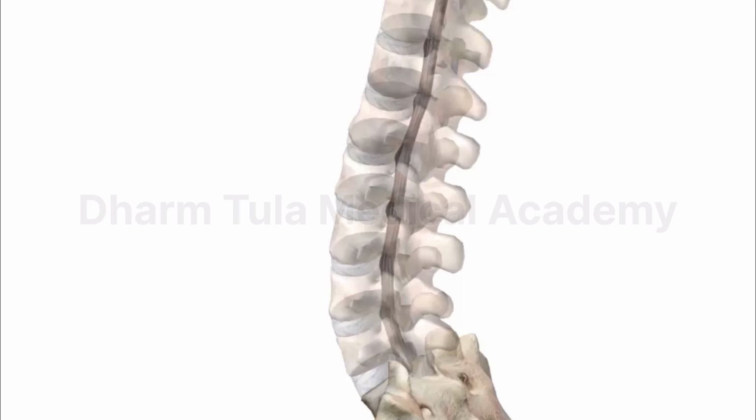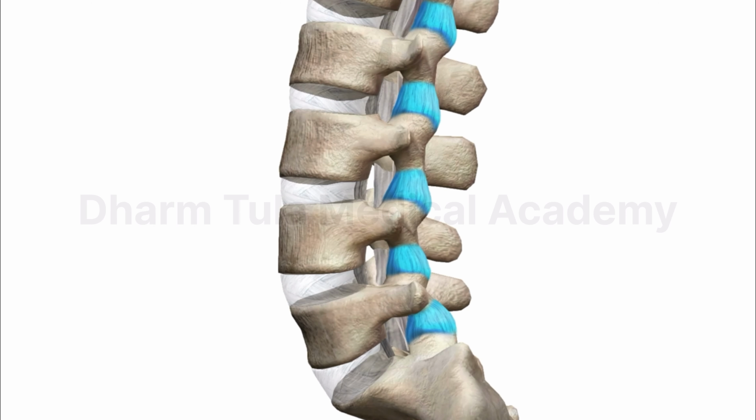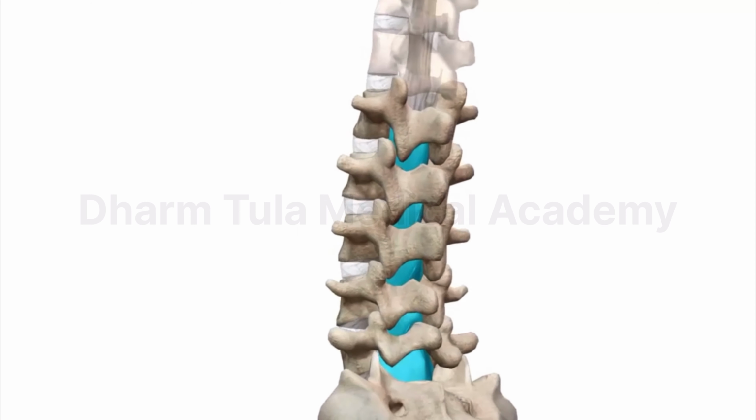A number of ligaments associated with the neural arch help limit spinal motion. These include the posterior longitudinal ligament, the facet capsular ligament, and the ligamentum flavum.